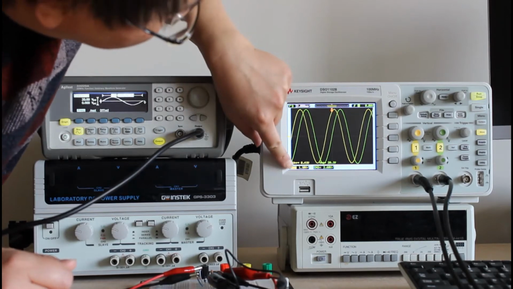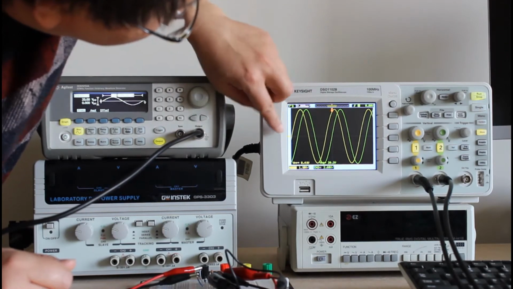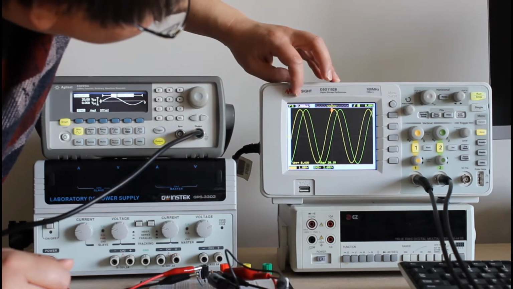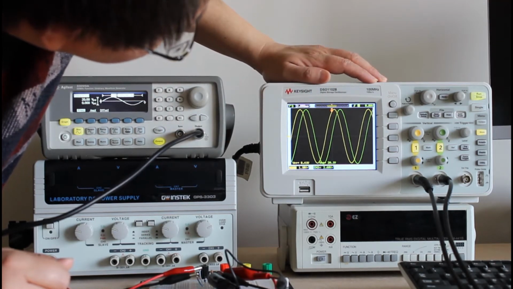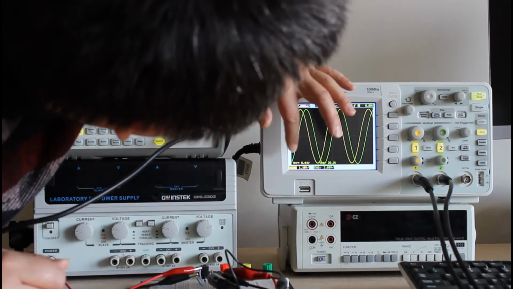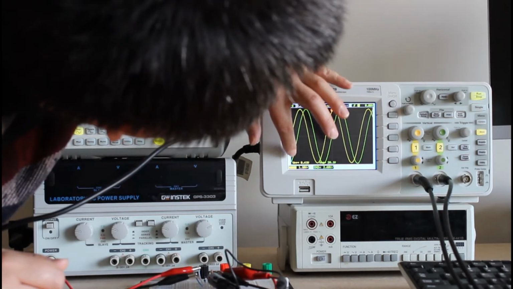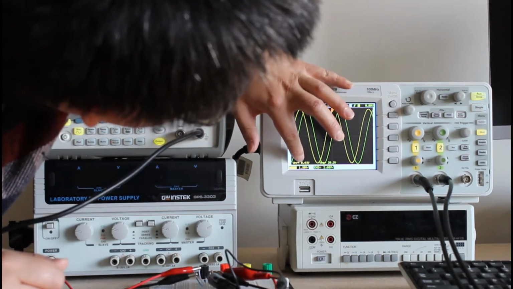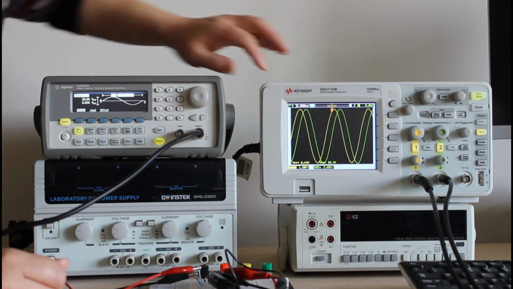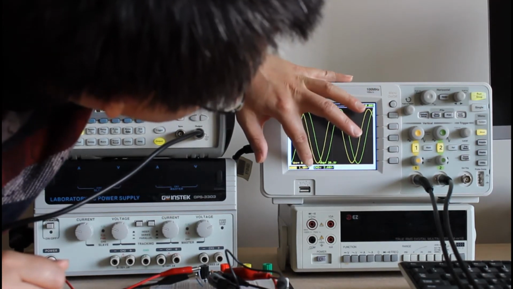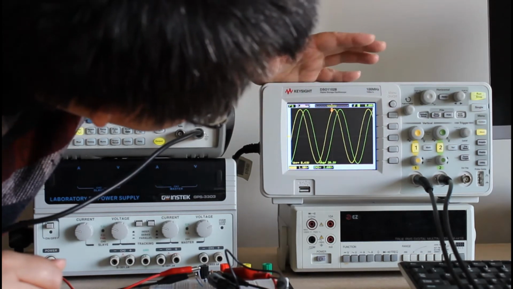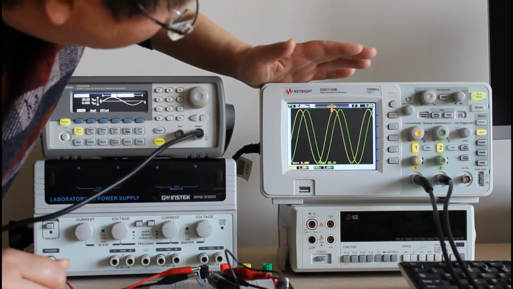So now the peak to peak voltage for the yellow curve: it's 1.1 volts per division, and the reading peak to peak is 8.4 volts. And the green curve, which is the input from the function generator, is peak to peak 20.1 volts.